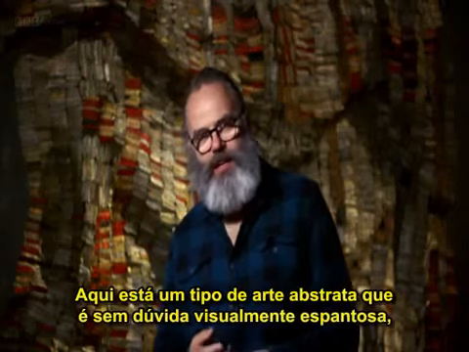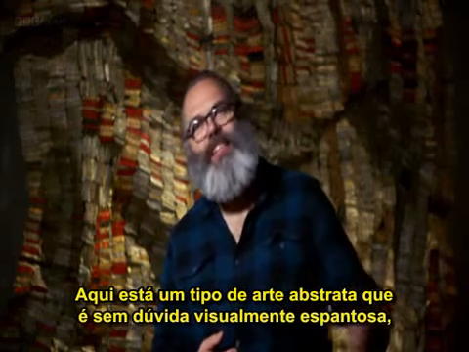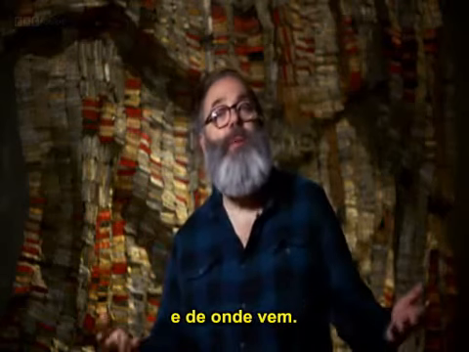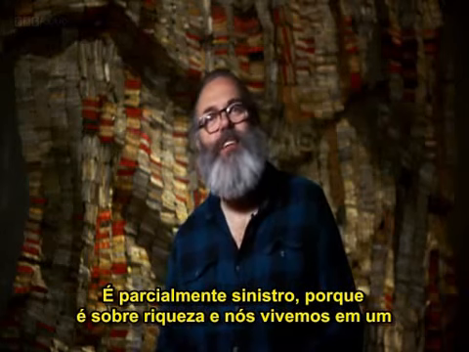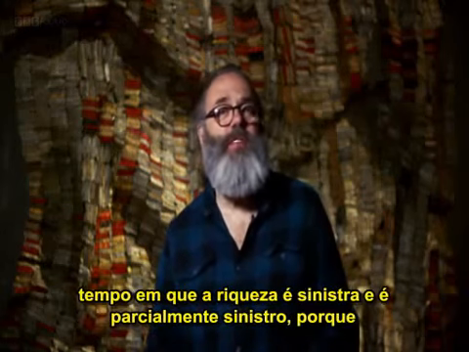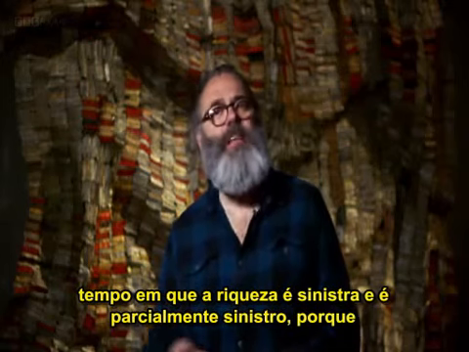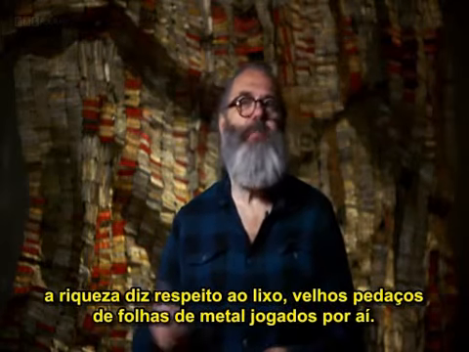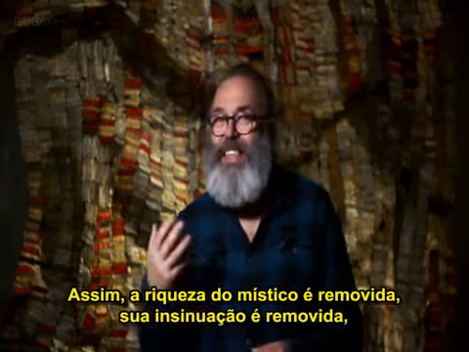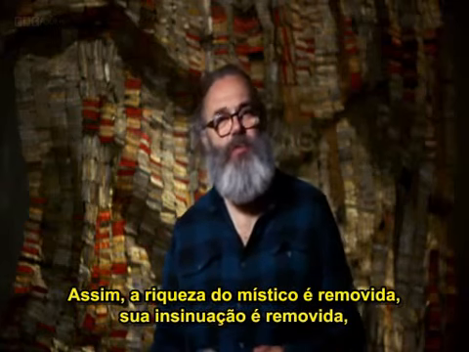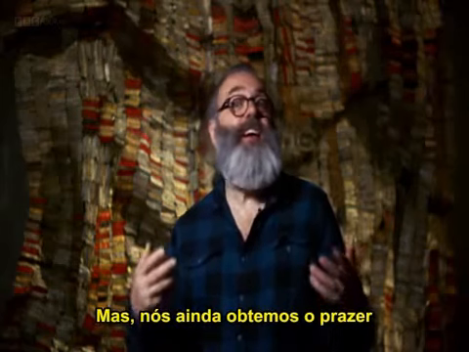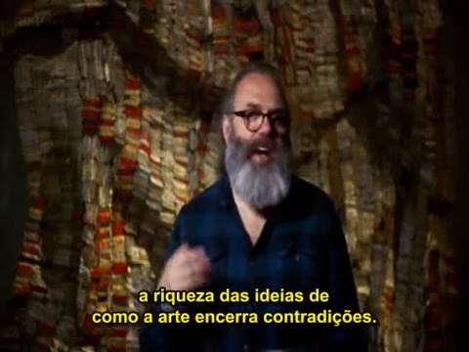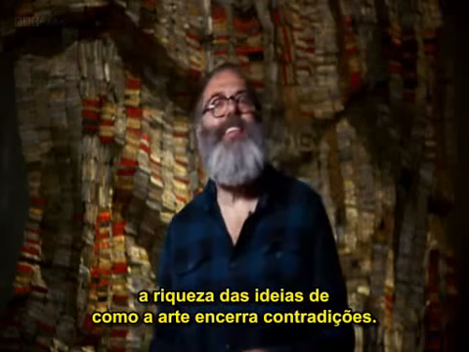Here's a kind of abstract art that is unequivocally visually amazing, but open-ended as to whom that amazement is for and where it's coming from. It's partly sinister because it's about wealth, and we live in a time when wealth is sinister. And it's partly optimistic because wealth is referred to by rubbish, old bits of thrown away metal foil. So wealth's mystique is removed, its intimidation is removed, we can see through it. But we're still getting the pleasure, and with that pleasure, a sense of a different kind of wealth, the wealth of ideas, as art processes contradictions.